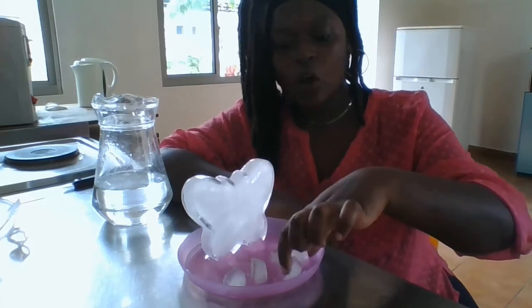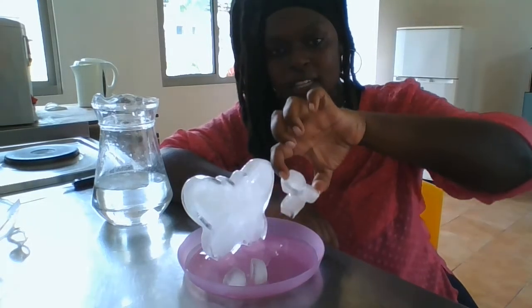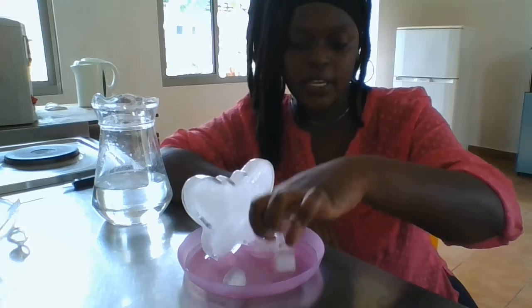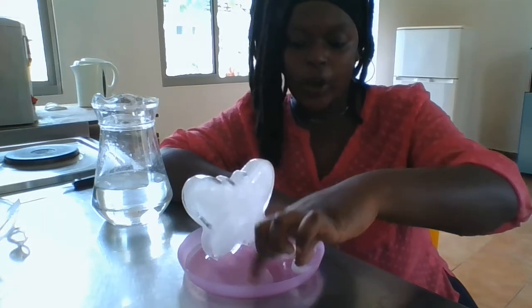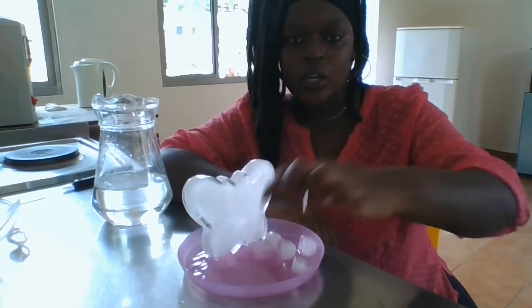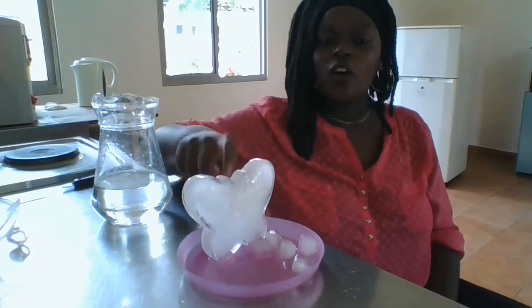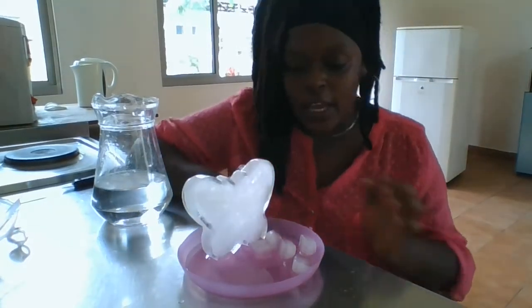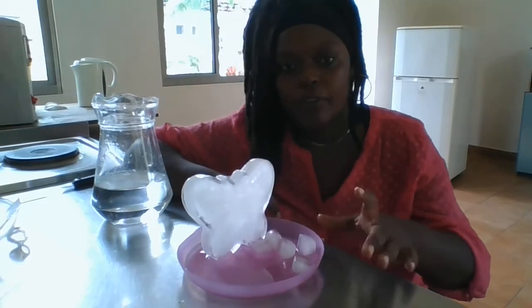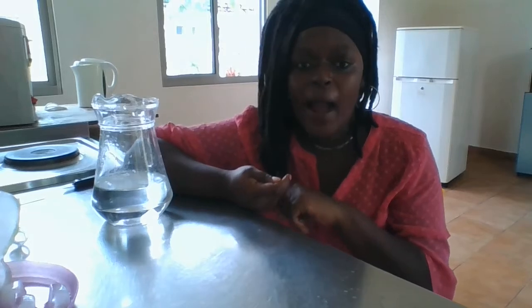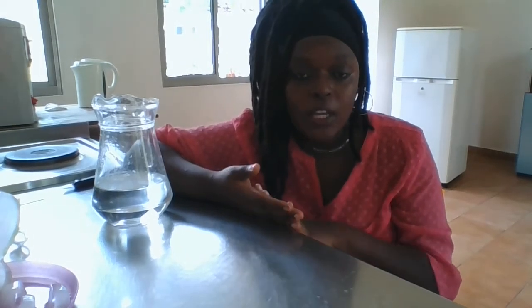This process is called melting. As you can see, the ice is already melting and going back to the liquid form. So when you take solid and we melt solid, it goes back to our liquid form. Now, I am wondering, how do we get our gas form of water, our water vapor, back to liquid? How do we do that?